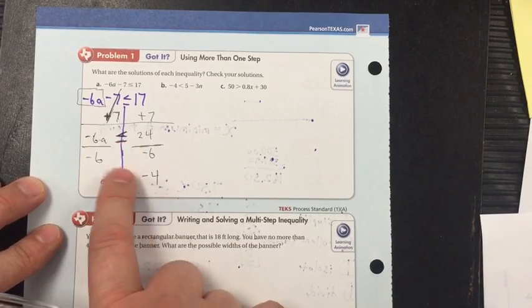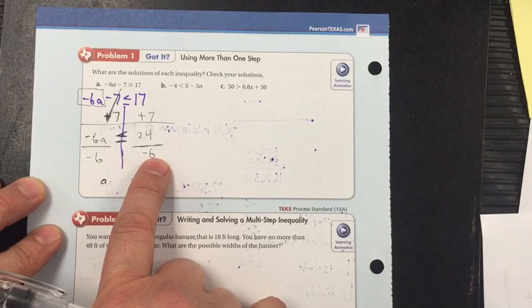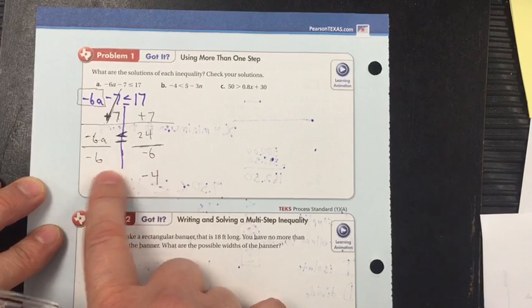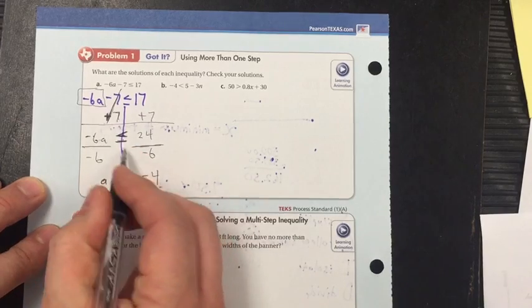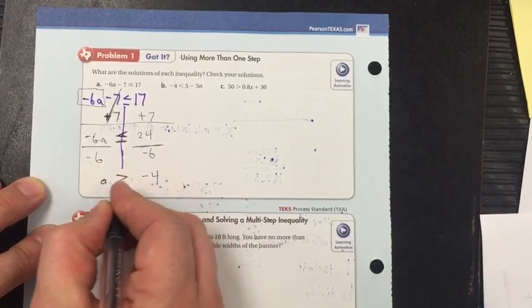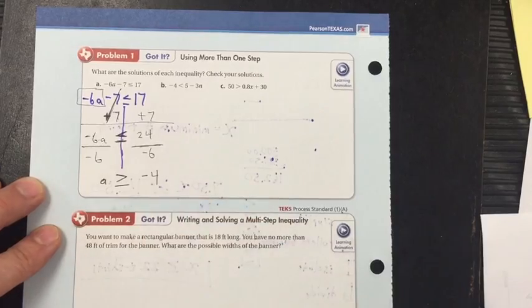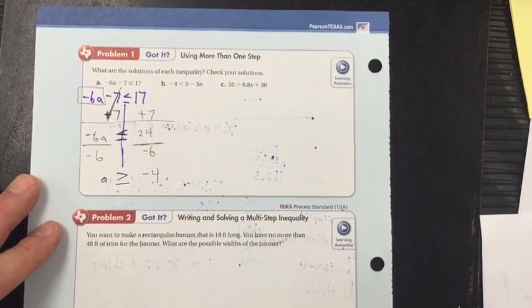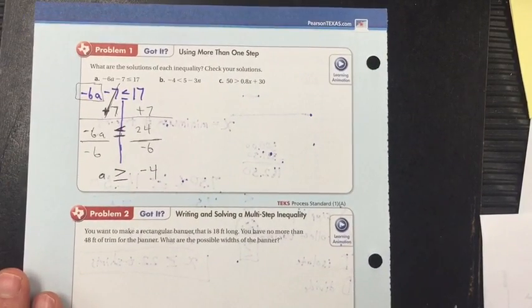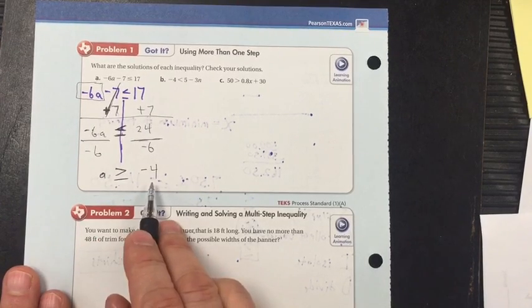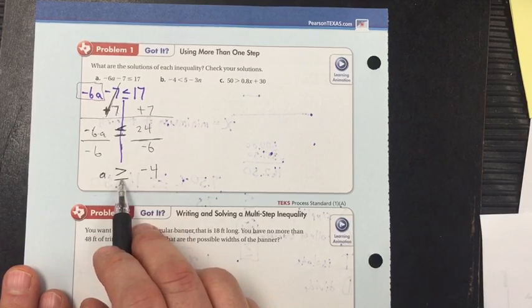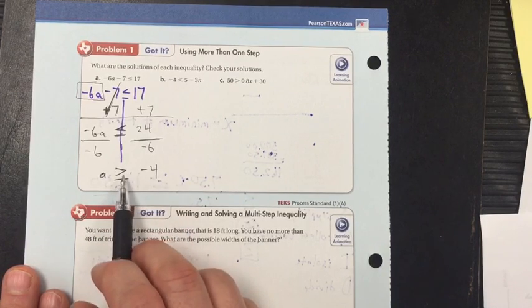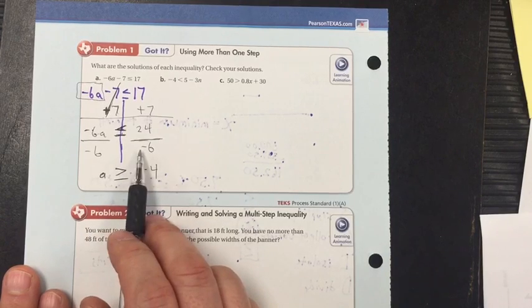Whenever you divide both sides by a negative or multiply by a negative, you flip the sign. And somebody said it, and you are awesome. This less than or equal to is actually now a greater than or equal to. When you're actually doing the math, that's the only real new thing. We're interpreting the answer differently, but in the math steps, you have to flip that symbol if you divide or multiply by a negative.